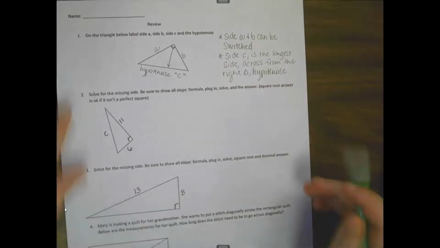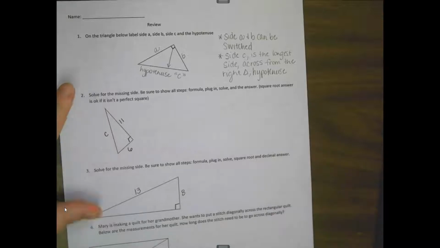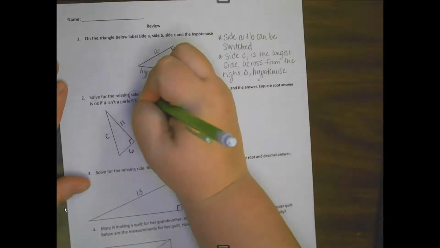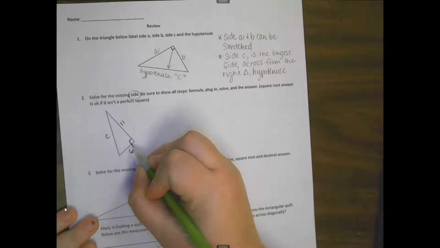Question 2. Solve the missing side. Be sure to show all steps. Okay, so let's start here. I'm going to circle the word side because a lot of kids in class are telling me that we can use this to solve for an angle, but that's not true. We can only use it to solve for a side, and it must be a right triangle.